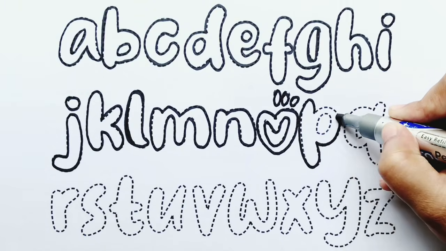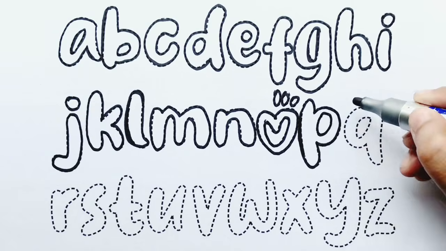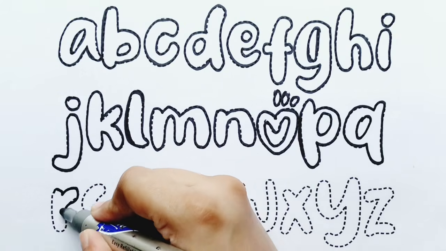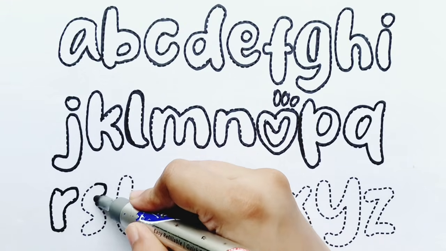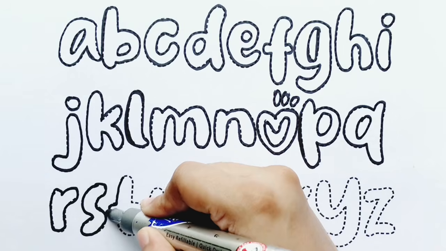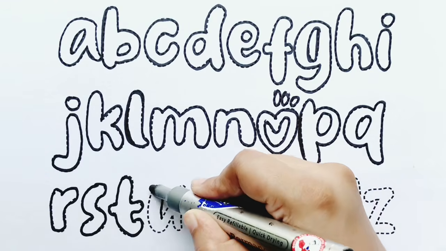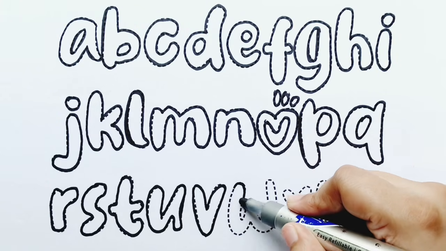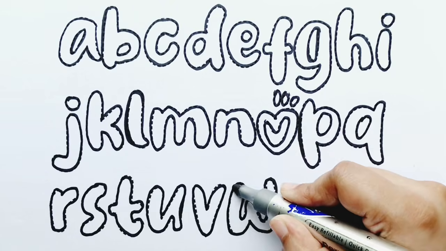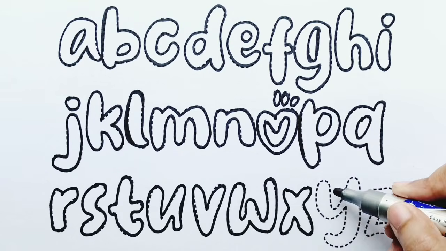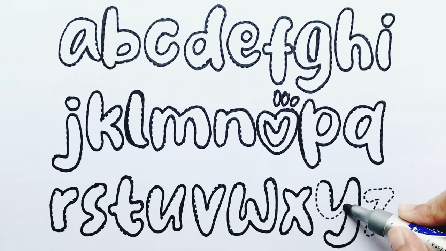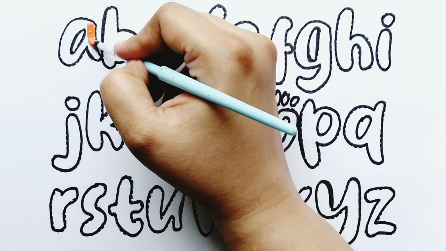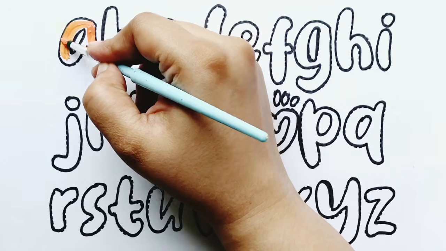P. Q. R. S. T. U. V. W. X. Y. and Z. Let's paint. Orange color. A for aeroplane.